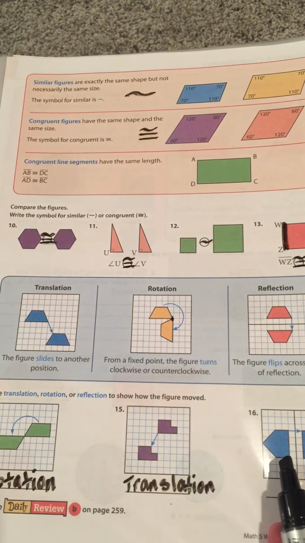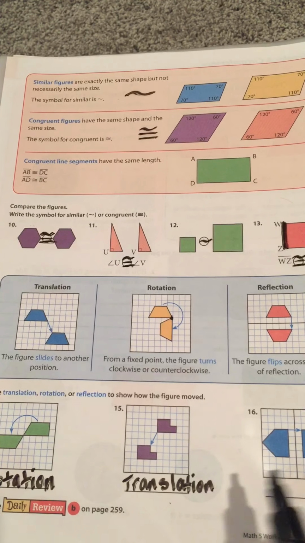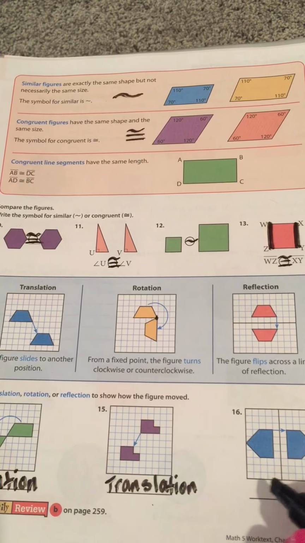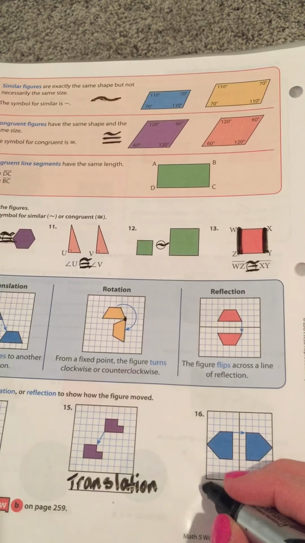And then we have this figure here. It looks like home plate and it just reflected onto the other side. So you should have written what for this one? Good. Reflection.